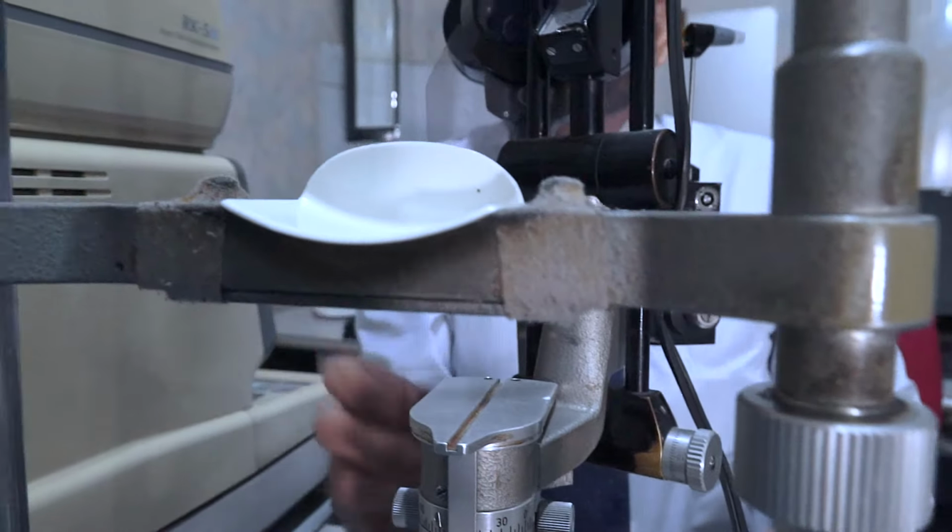We can examine the other eye while the patient is fixating. And then when we are not using this fixation target, it can be moved to one side of the patient. These are the parts of the slit lamp which we can use.